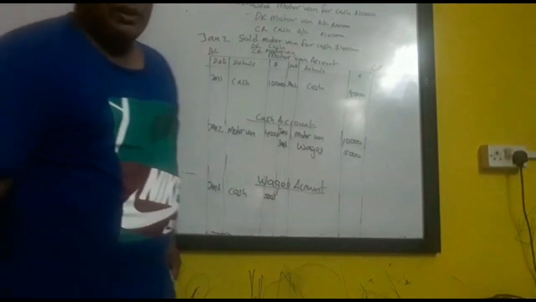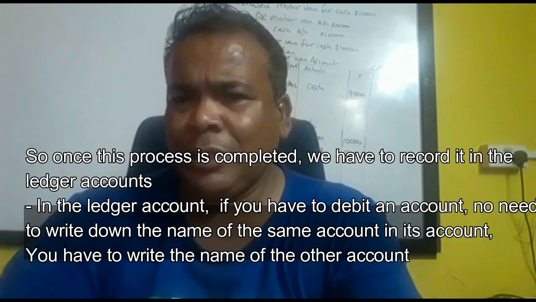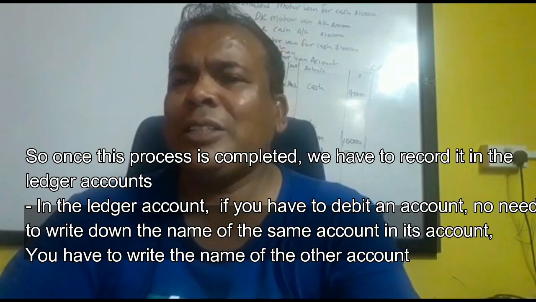Very easy. Once the double entry is known, then you can prepare your ledger accounts for each transaction, for each motor van account, bank account, and so on. Then you record it in the same way, once you know the account to be debited and the account to be credited. So far concerning double entry, we know what accounts to be debited and what accounts to be credited. Whatever comes into the business, we have to debit, and whatever goes out from the business, we have to credit. So once this process is completed, then we go to record it in the ledger accounts.